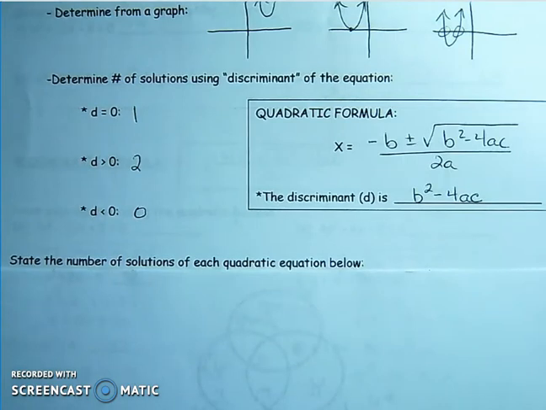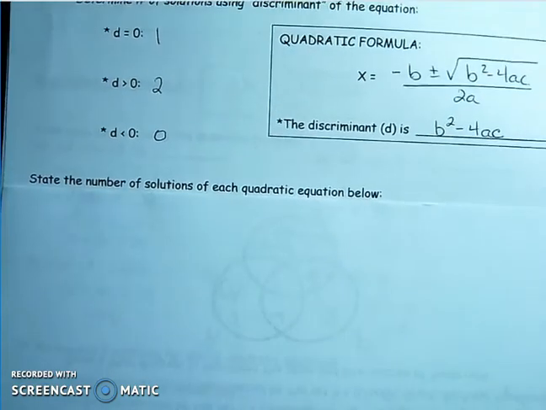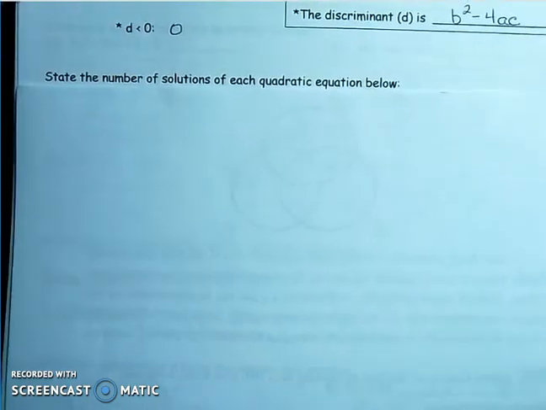So, the first thing I want you to do is state the number of solutions each quadratic equation has below. Pause the video now and work out these problems, and then check your answers.